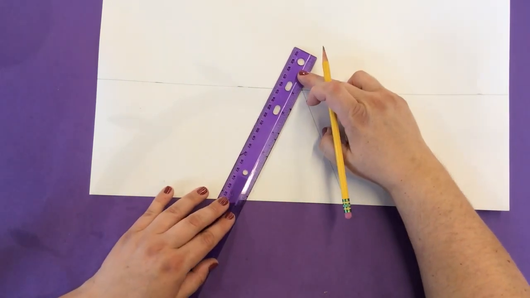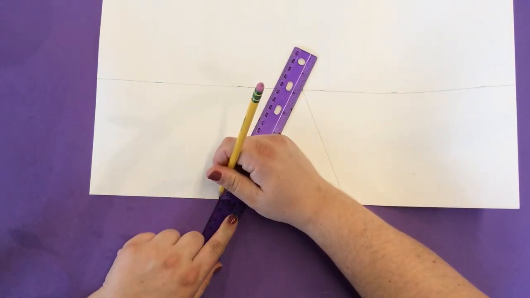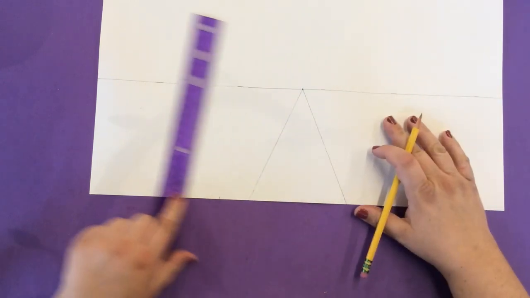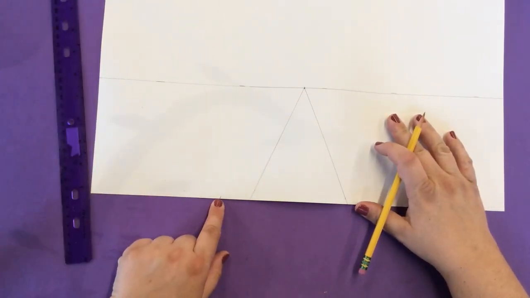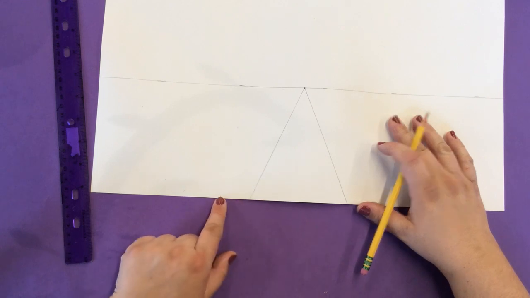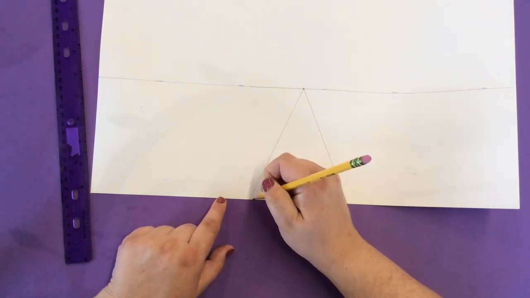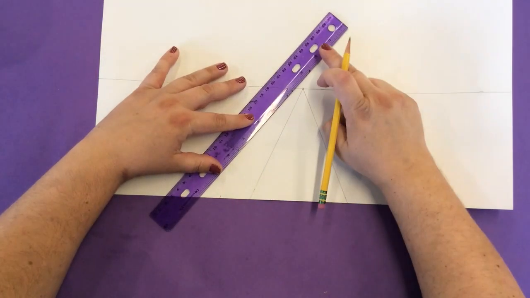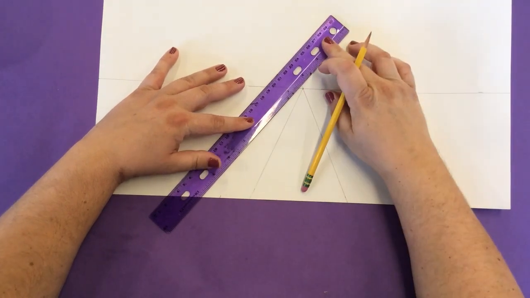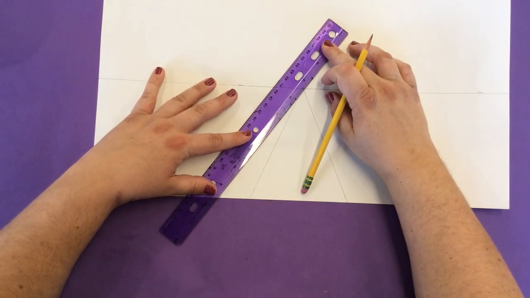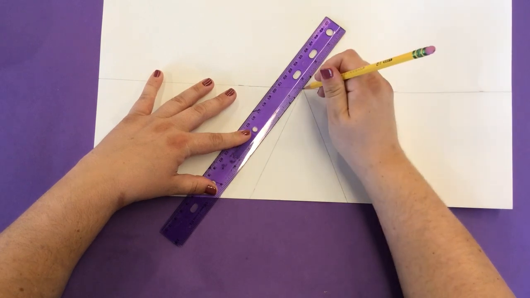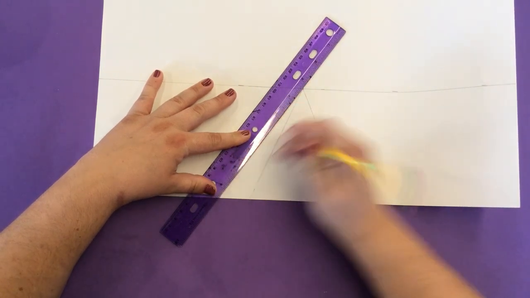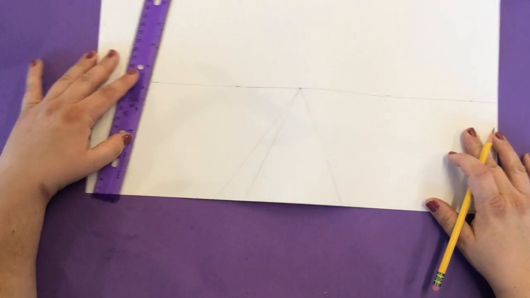So I'm going to put my ruler on my line, and I'm just going to make a little dot down here at the bottom so that I have a 1 ruler space between my first road line and where my sidewalk's going to be. Then I'm going to line that dot up with my vanishing point, and I'm going to draw a line all the way to the bottom of my paper.